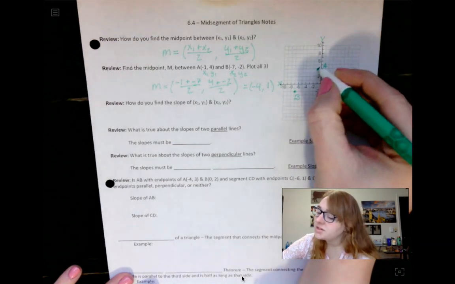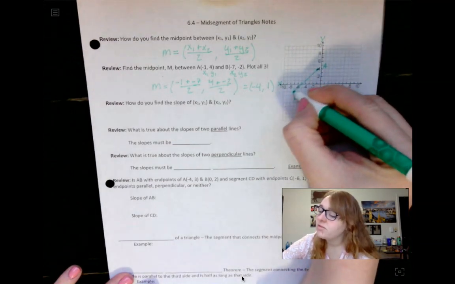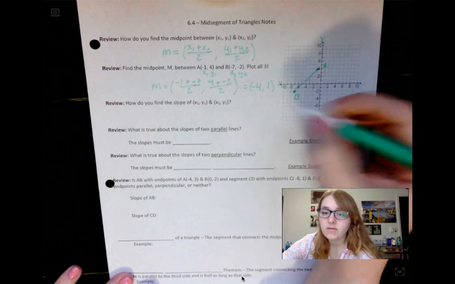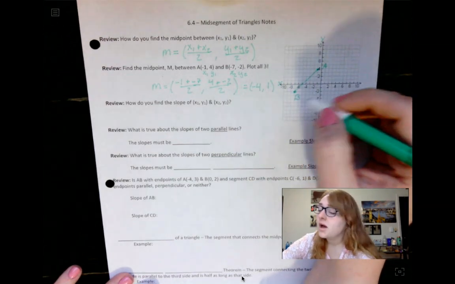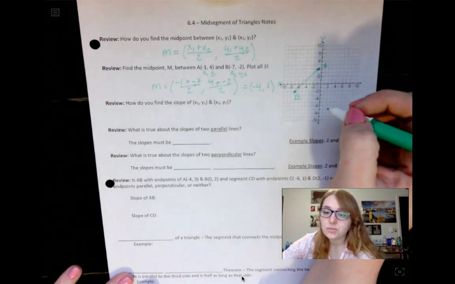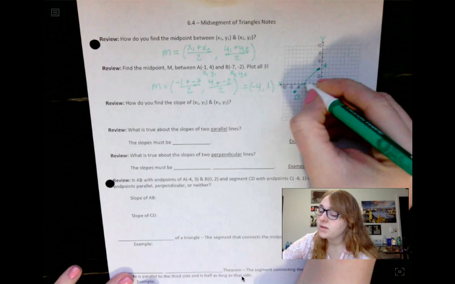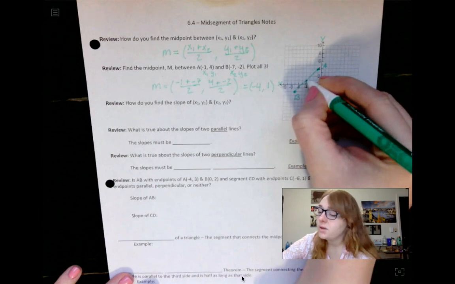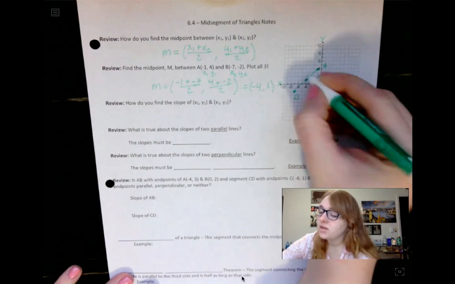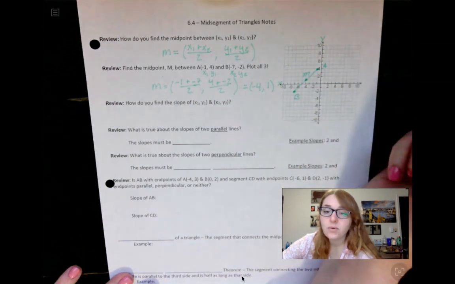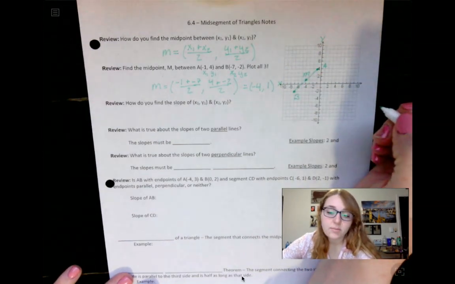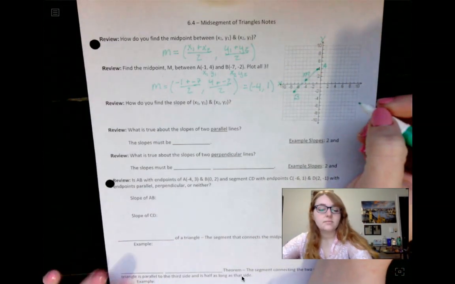And then this is our segment, and we calculated the midpoint for that. So let's see if our midpoint of -4, +1 is in the center of these 2 points. Okay, so again, starting at the origin, -4, so we move left, 1, 2, 3, 4, and then we move up 1. And that is on the line, that is our M, that is our midpoint, and it is equidistant from both A and B.